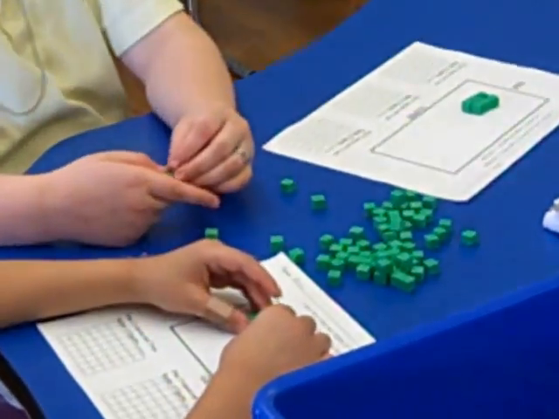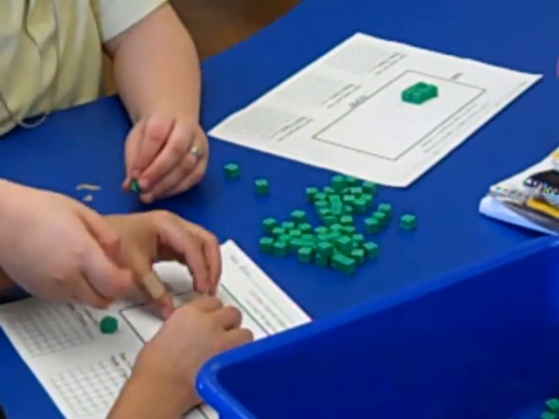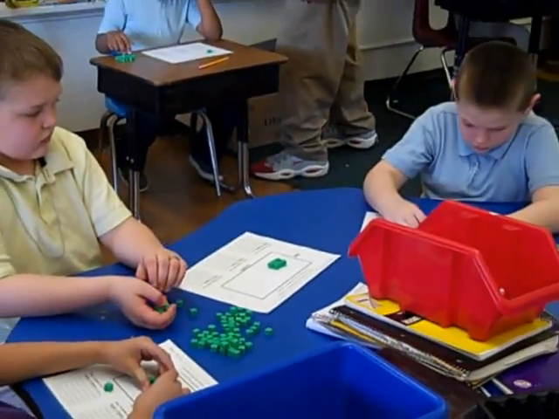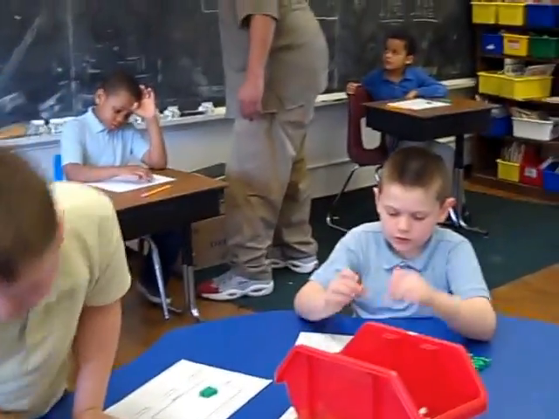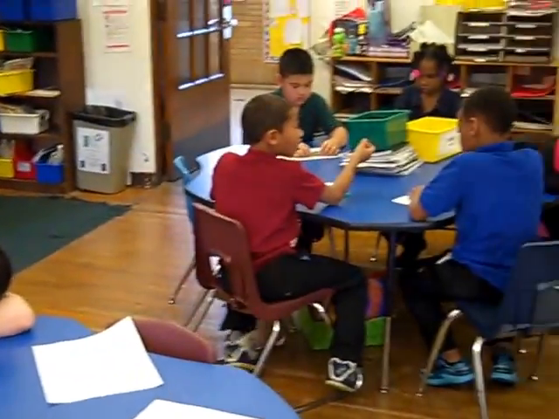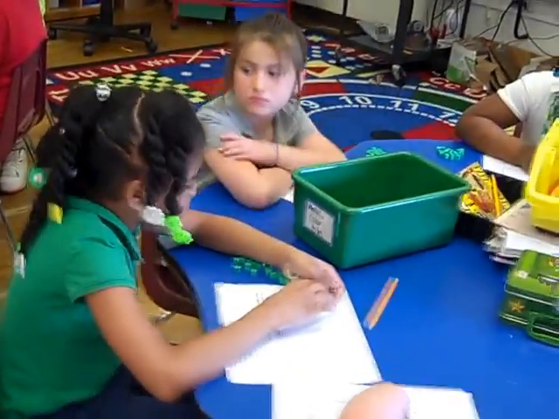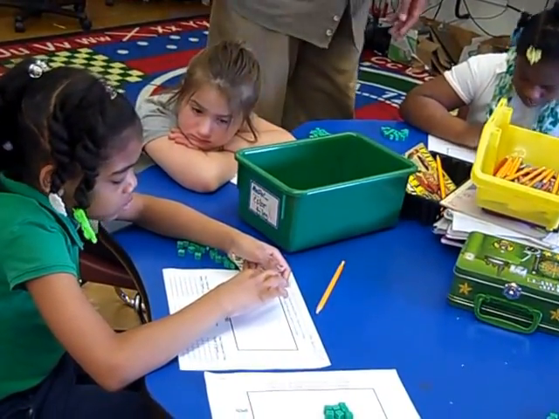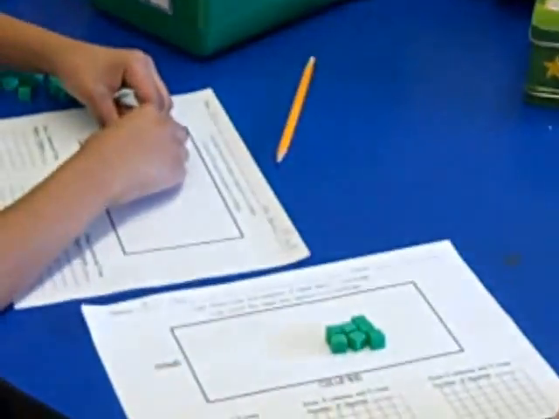Let me write it on the board also. What I'm going to do, class, I'm going to put right up here, I'm going to say row. I'm going to put column. So show me 3 rows, 2 columns. I like the way the red table is helping each other. 3 rows, 2 columns. Okay, I need you two to help those 2. They don't quite have it.